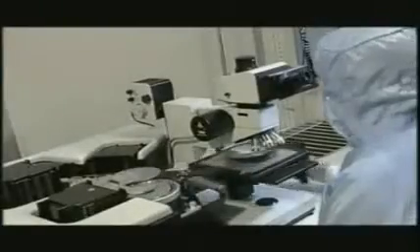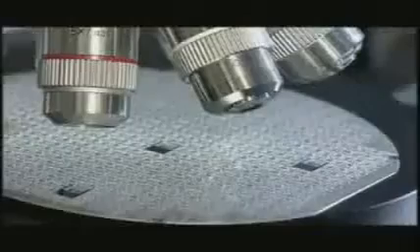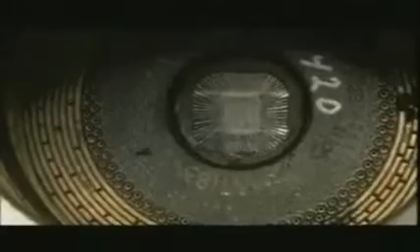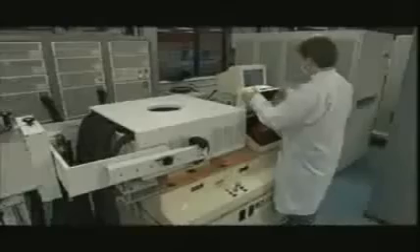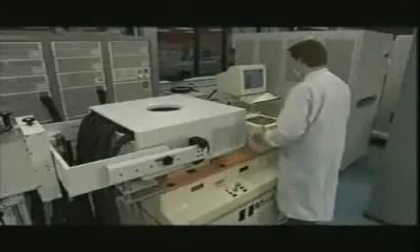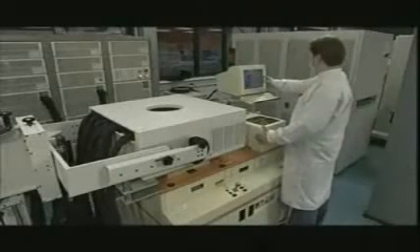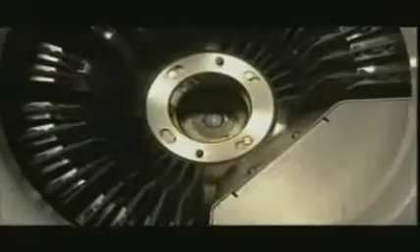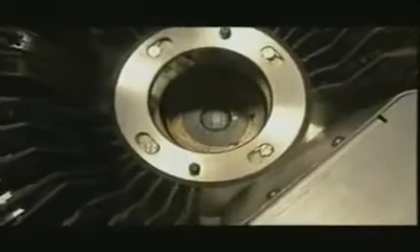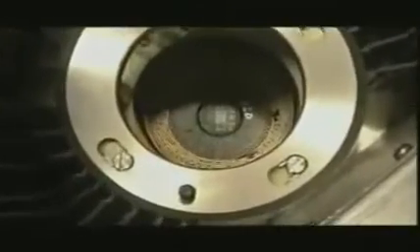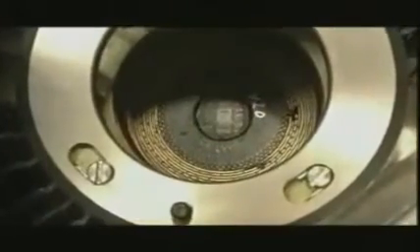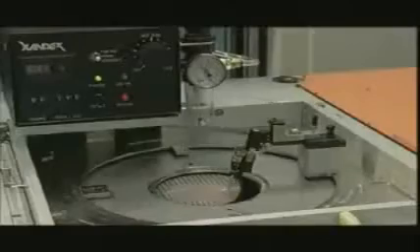The innumerable processes, which take approximately 3 weeks to complete, are concluded by an initial visual inspection. Each chip is checked for a number of essential functions. After testing, chips which do not comply with the specifications are marked with an ink dot, so they'll no longer be used.